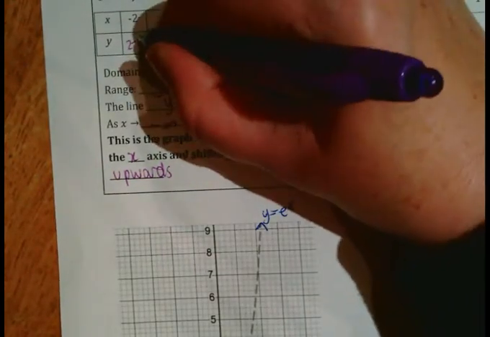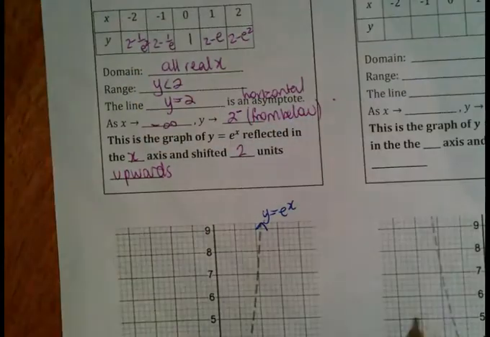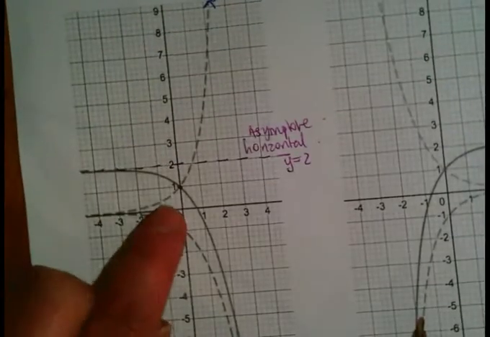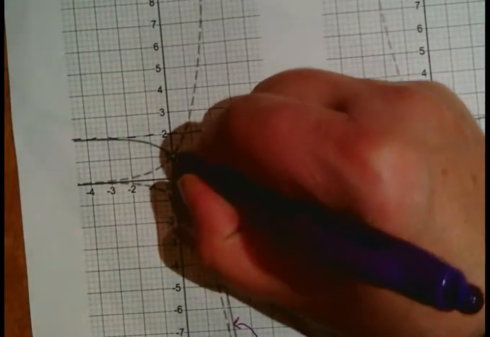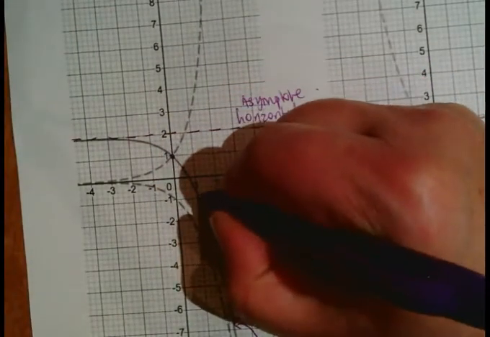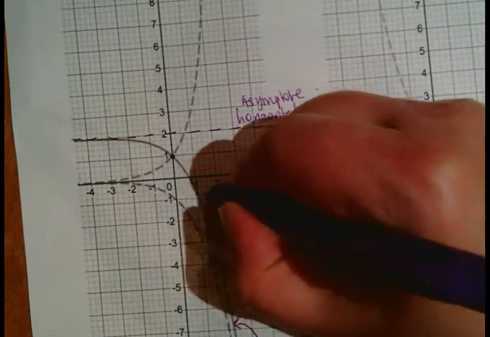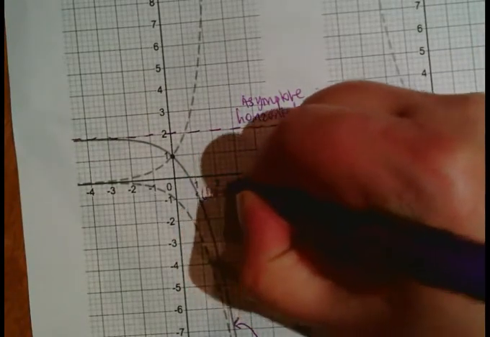And this would be 2 minus 1 on e squared. Okay, so you can just mark out a few of those points. We can see we've got the point (0, 1), and we've got the point here (1, 2 minus e), and you could put a few others if you want. And same thing over here.